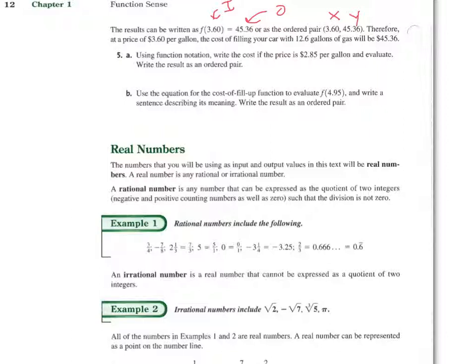Okay, so using function notation, write the cost if the price is $2.85 per gallon. So let's use function notation first. I'm first going to write it out. So they want f of 2.85. So that means we're going to take 12.6 times the 2.85. Okay, same thing we did before, and we're going to end up getting 35.91.